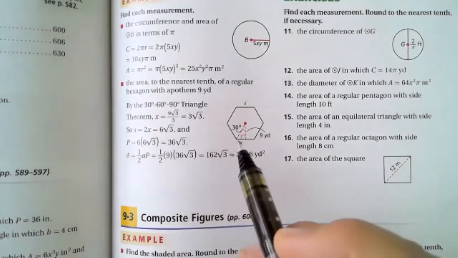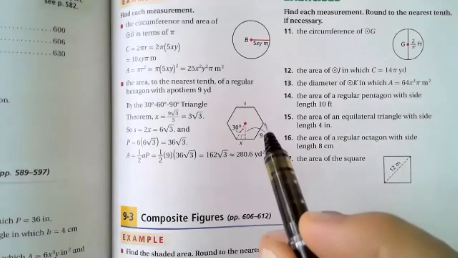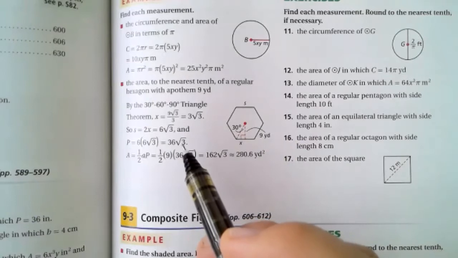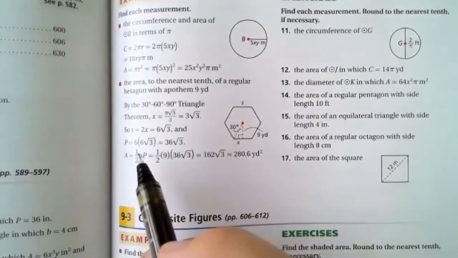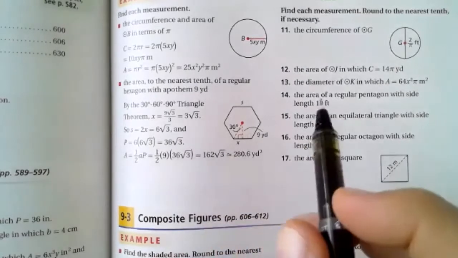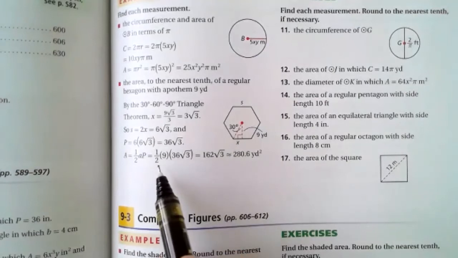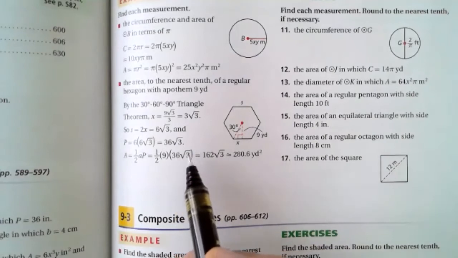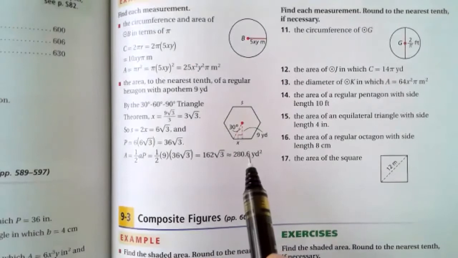So the perimeter is, a hexagon has 6 sides, so we have 6 sets of 6 square root of 3. And so that makes a perimeter of 36 square root of 3. The area is this formula, which we're going to need. It's 1/2 of the apothem times the perimeter. And we're going to need that in a minute to figure out for a pentagon. All right. So 1/2 of 9, the apothem, they said, was 9. And then the perimeter was 36 square root of 3. Working all that out, you get 280.6 square yards.